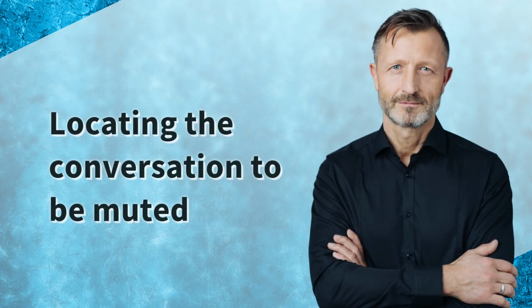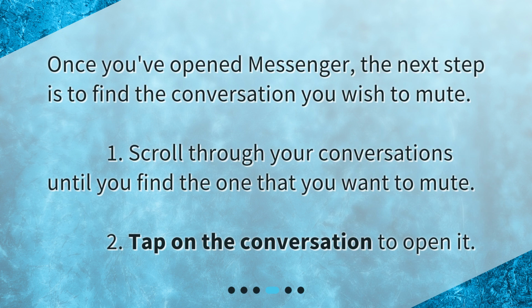Locating the conversation to be muted. Once you've opened Messenger, the next step is to find the conversation you wish to mute. 1. Scroll through your conversations until you find the one that you want to mute. 2. Tap on the conversation to open it.